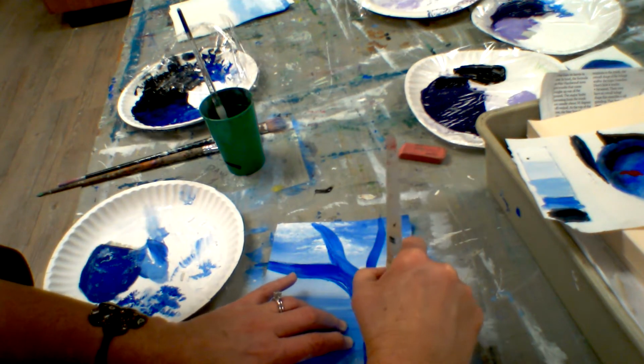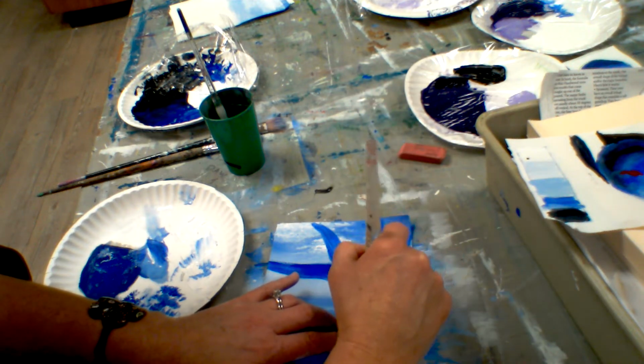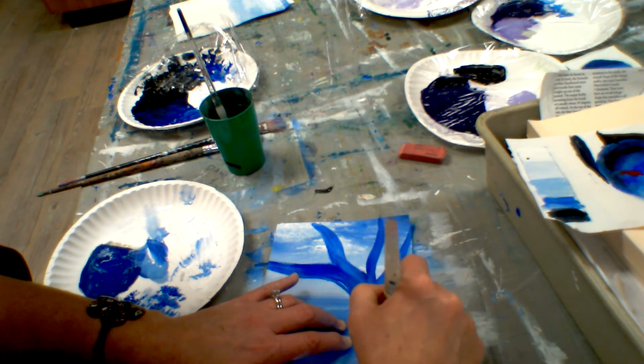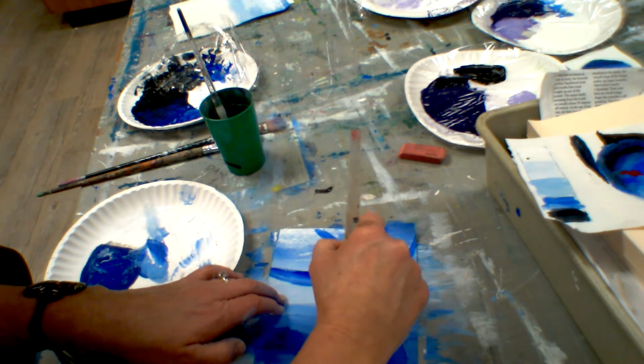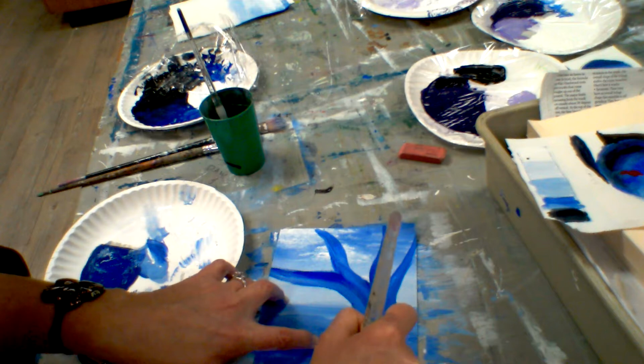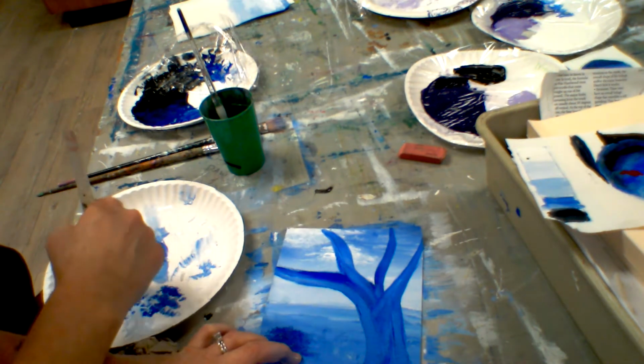What happens is trees are very natural, so they come up and they get thinner, and you pull up. You want to pull up on your brush. And they have character, they wind, they turn. I'm going to make it bigger here because it looks like it wants to fall over. Try to help it out a little bit.